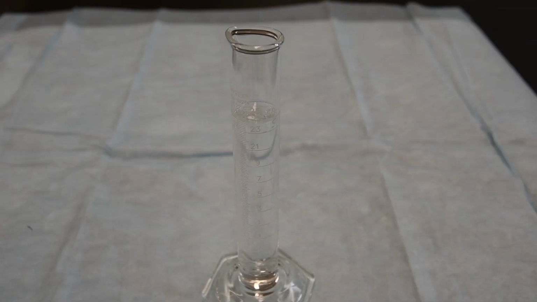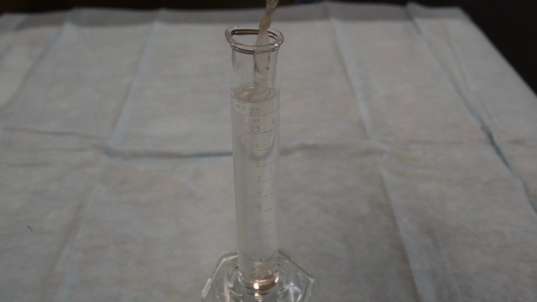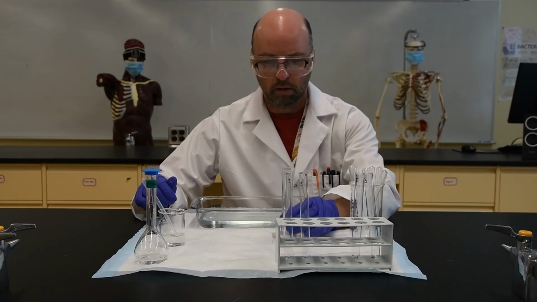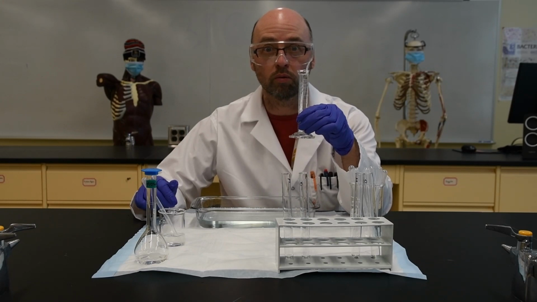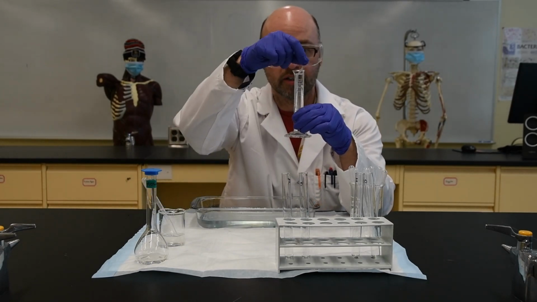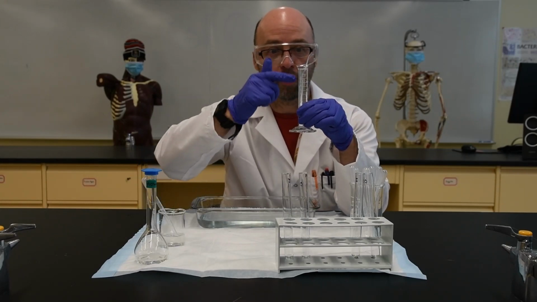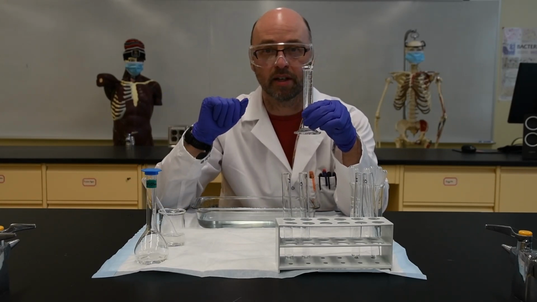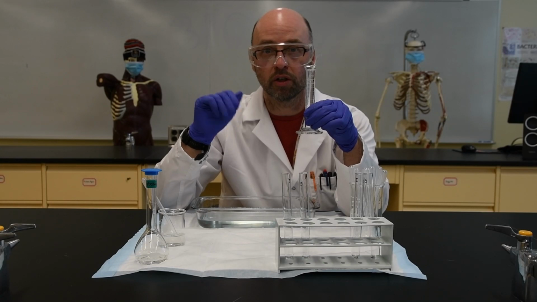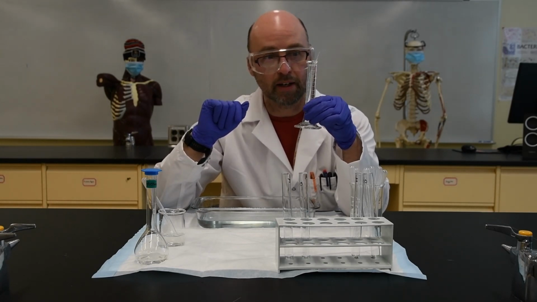And now all we have to do is put the dialysis bag containing the solution into the measuring cylinder with the distilled water in it. Okay, so we're all ready to go. The distilled water is in the measuring cylinder. We have our bag with the 15% glucose solution and 1% starch solution inside the bag.